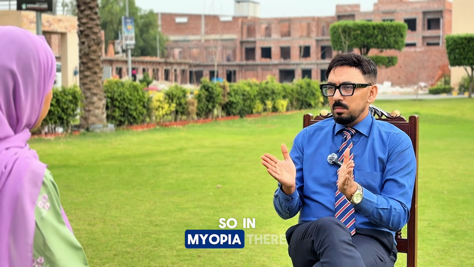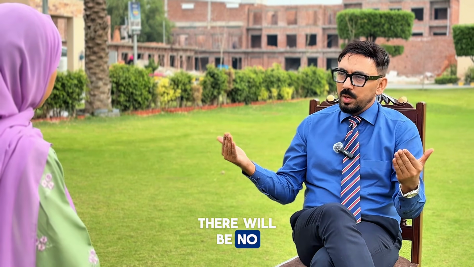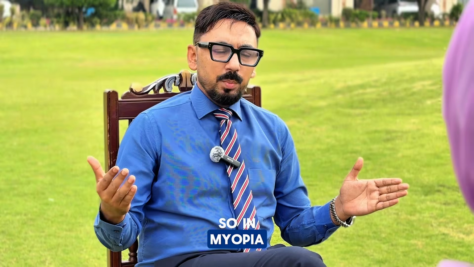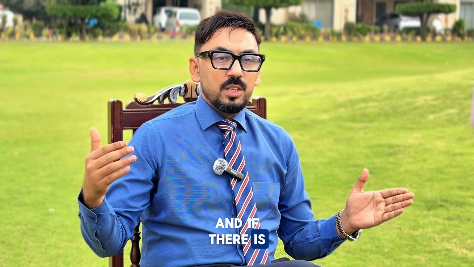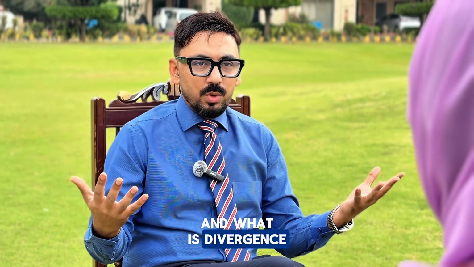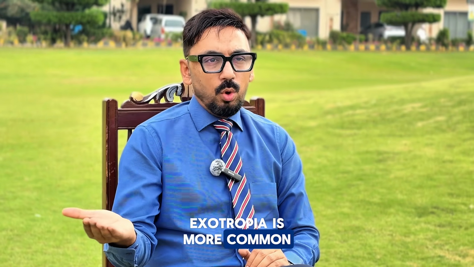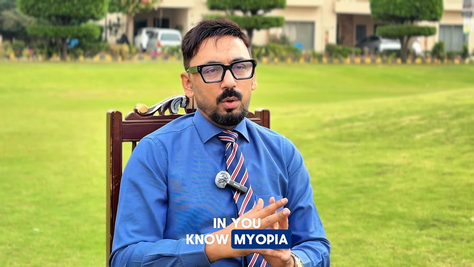So in myopia, there is no accommodation. If there is no accommodation, there will be no convergence. If there is no convergence, there will be divergence. And what is divergence? The divergent squint, right? So this is the phenomenon, that is why exotropia is the most common squint in myopia.